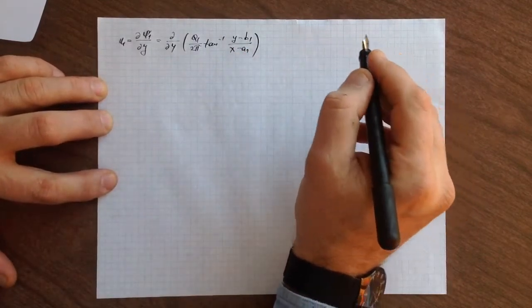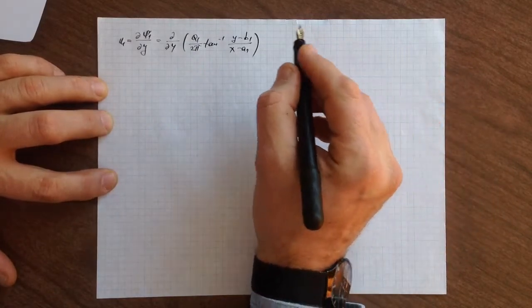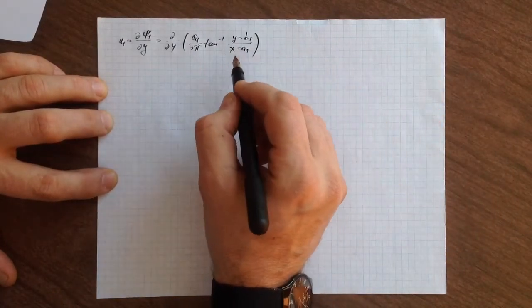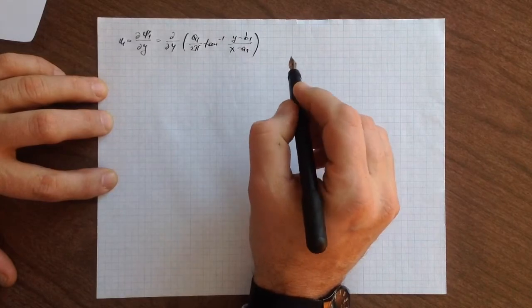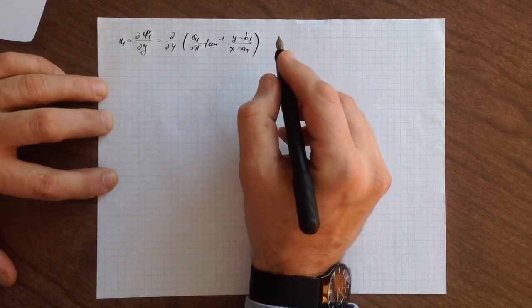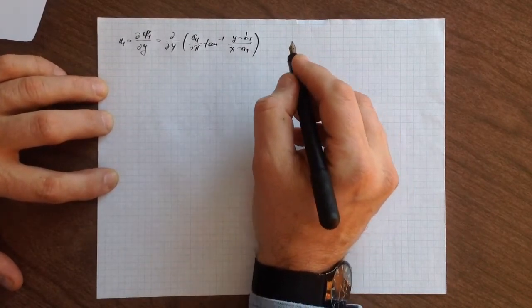and the derivative of arctangent of x is 1 over 1 plus x squared.